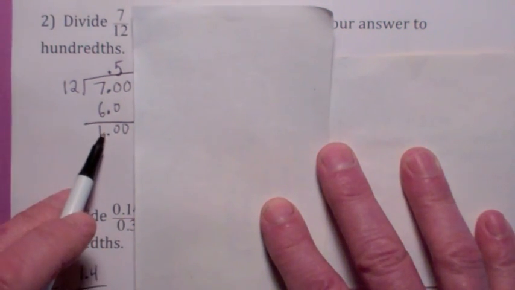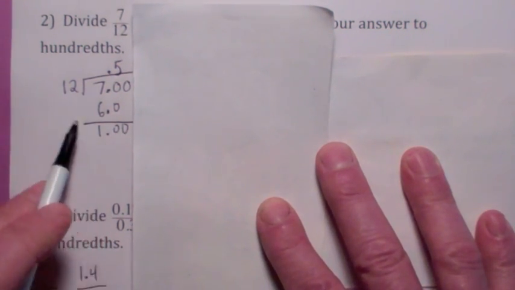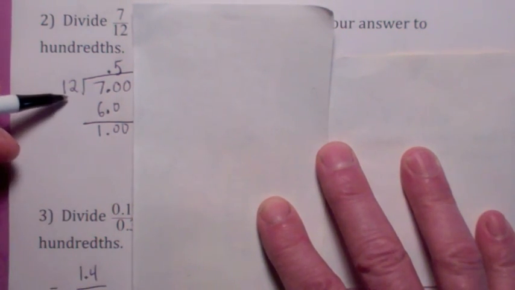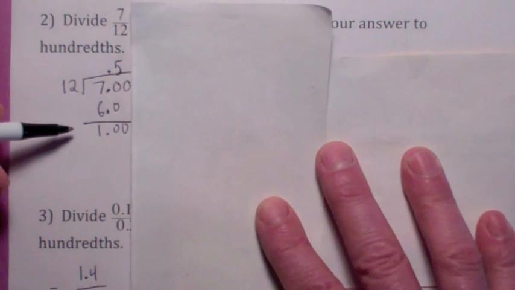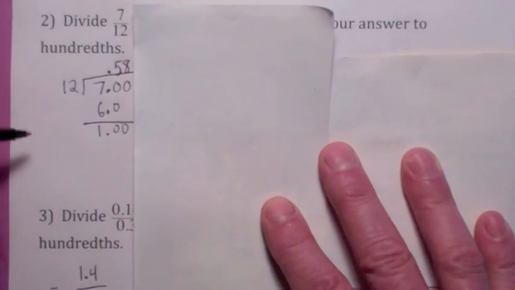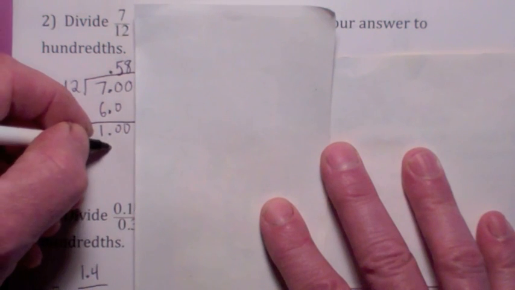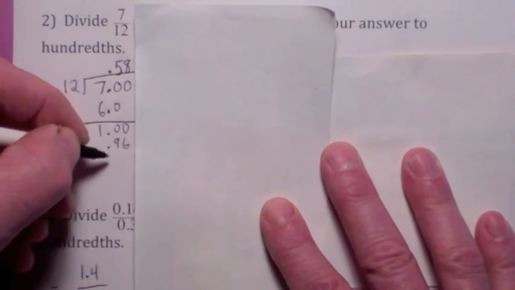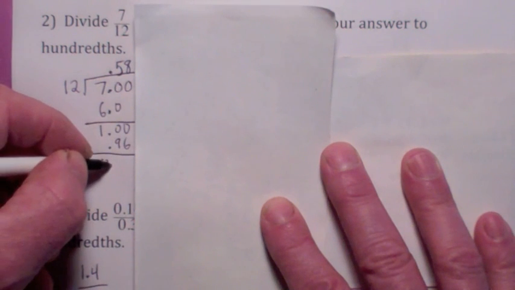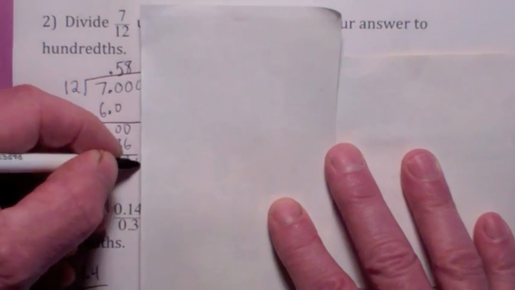12 doesn't go into 1, doesn't go into 10, but it goes into 100. 12 goes into 100 8 times. 8 times 12 is 96. Where does the 8 go? It goes above this last digit, so put 8 here. 8 times 12 is 96. Keep the decimals lined up, 0.96. When you subtract, you get 0.04. You can throw some extra zeros on if you want.